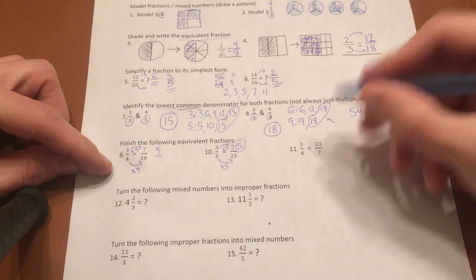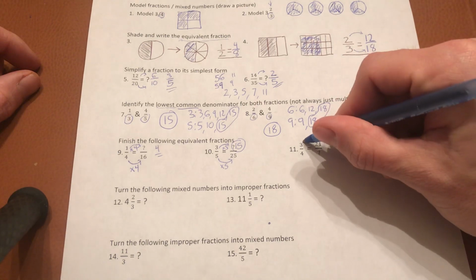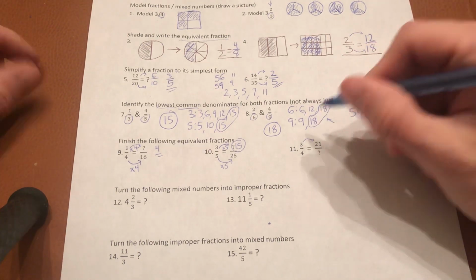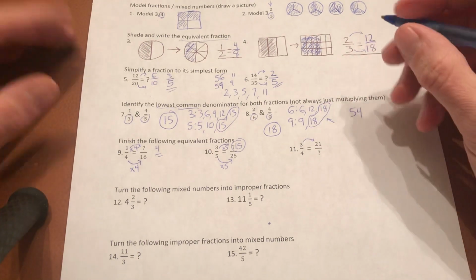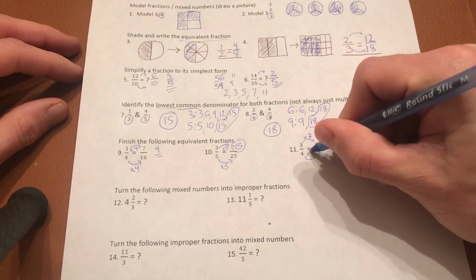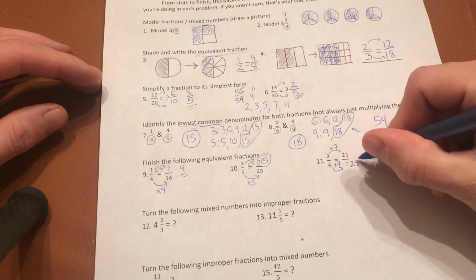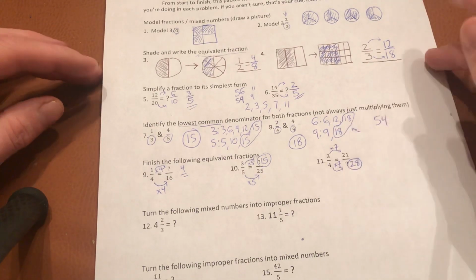Switched it up here to have the denominator be the empty one, but it really is the same thing. How do I get from 3 to 21? 3, 6, 9, 12, 15, 18, 21. Times 7. So do the same to the bottom, times 7, and I get 28. 21 over 28 is the same as 3/4.